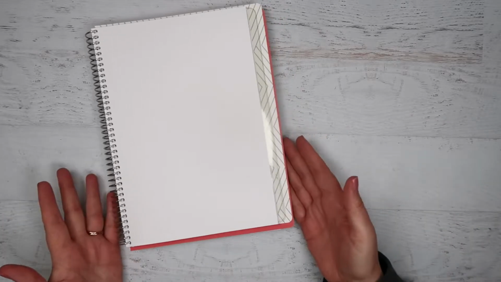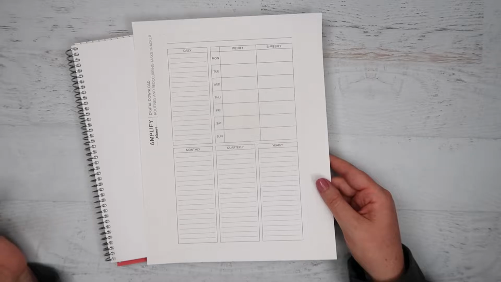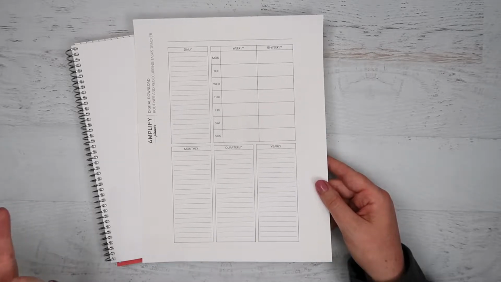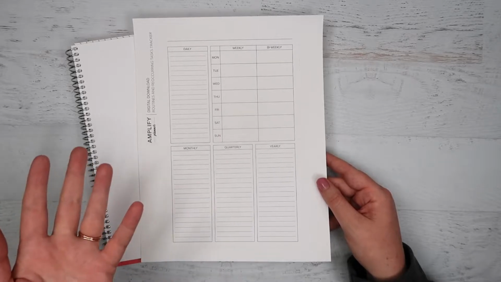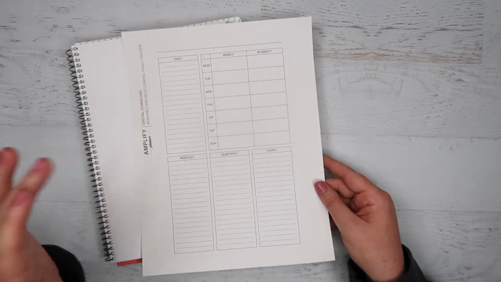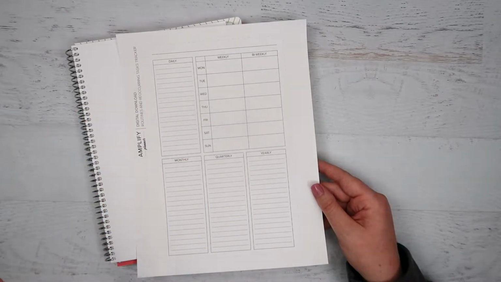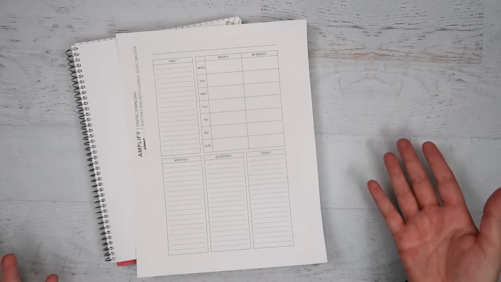I'm going to flip this open, and then I'm going to show you a couple things that might be helpful and might not be helpful, but I'd rather give you the tools and go from there. One thing that I printed out that might be helpful, and this is on Amplify Planner's website under the free downloads, is the routines and recurring tasks tracker. It's really handy for household things, like if you have to change the air filters, those little things you need to remember to do on a quarterly or yearly basis, those daily tasks you want to track, those monthly tasks you want to track, and then your weekly and bi-weekly. It's a really universal download that you can use for so many different things.